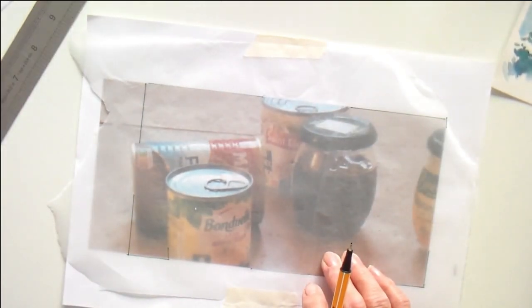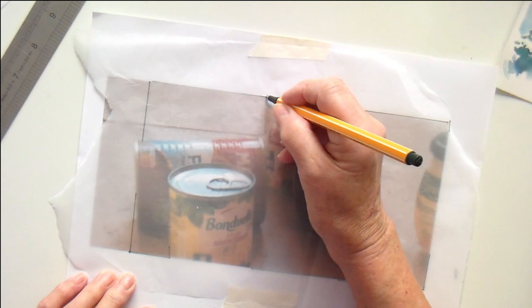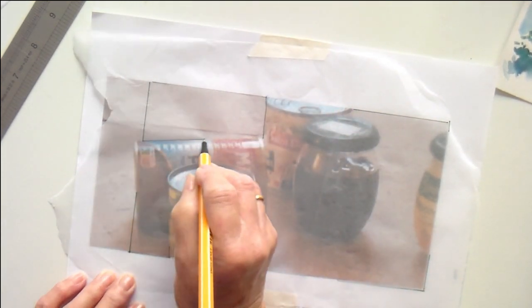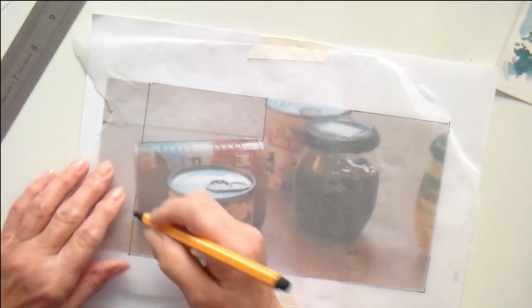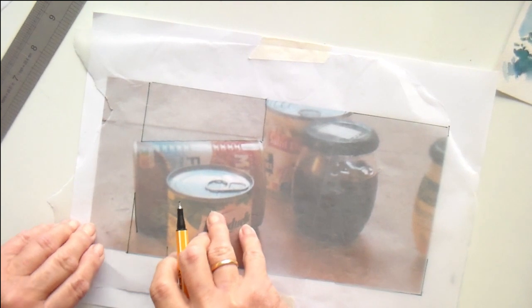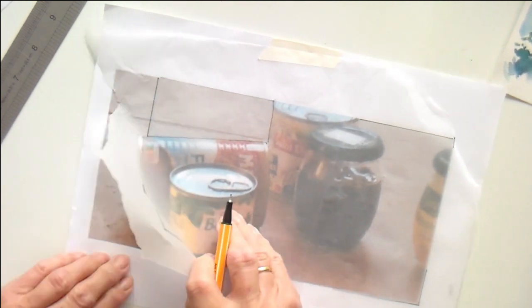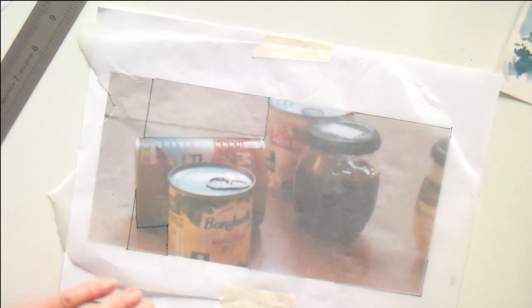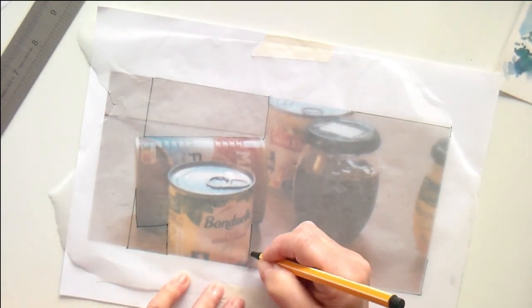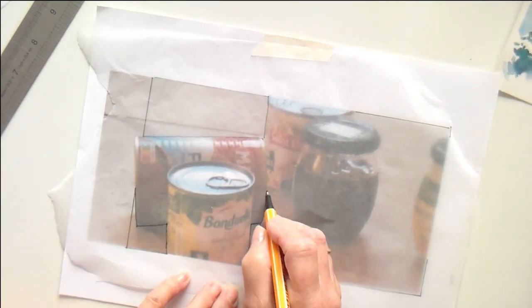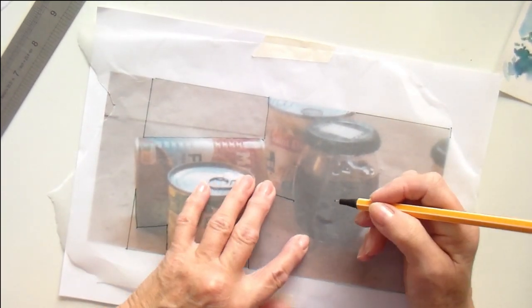So what I've done here is your negative space. Here, where is it? Can't see. That comes down to that tin. That comes down to that tin. That comes down to there. That goes across there.